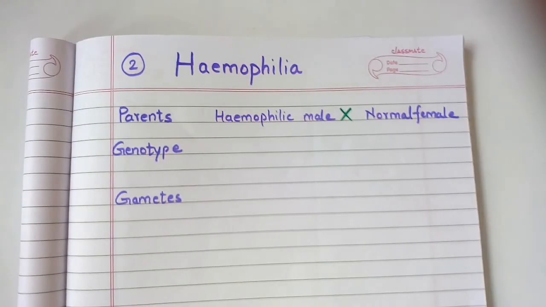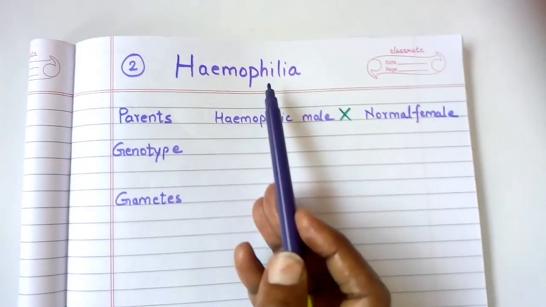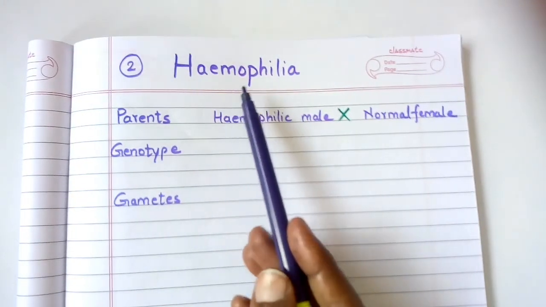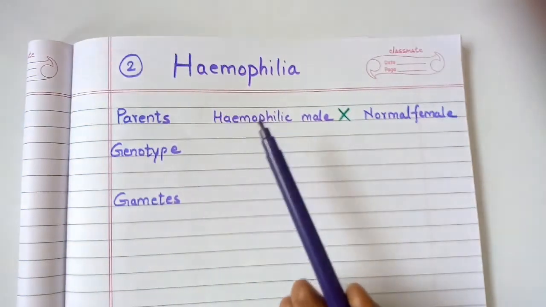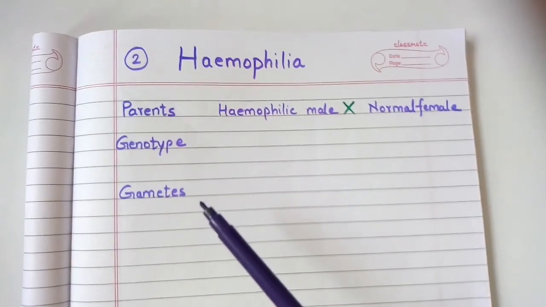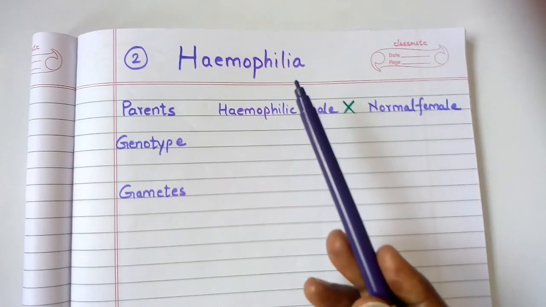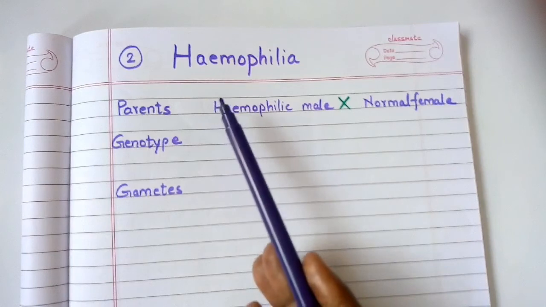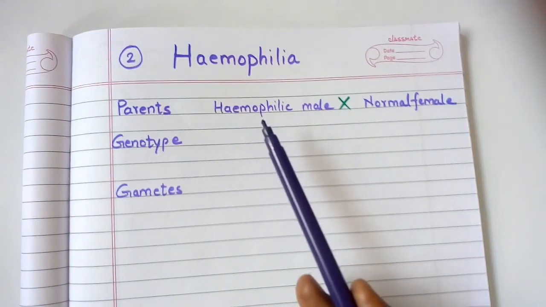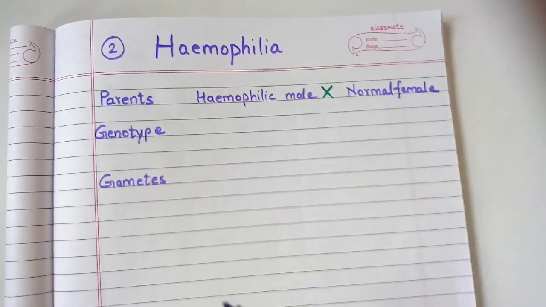This is the second example of X-linked inheritance, and the example is hemophilia. Hemophilia is also called bleeder's disease. Hemophilia is an X-linked recessive disorder in which the blood fails to clot or the clotting is very slow. Now let's see this example with the help of a cross. Again, this is also crisscross inheritance, in which the genes will be transmitted from father to daughter, and from daughter to her son.